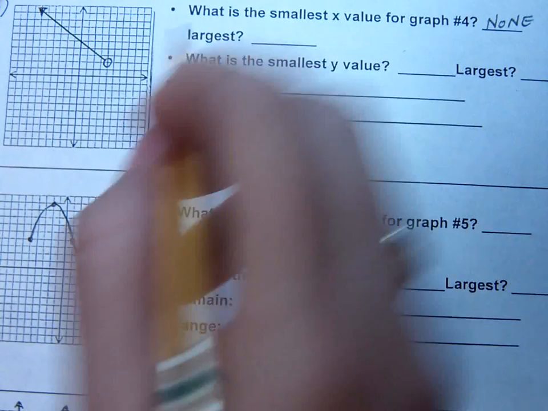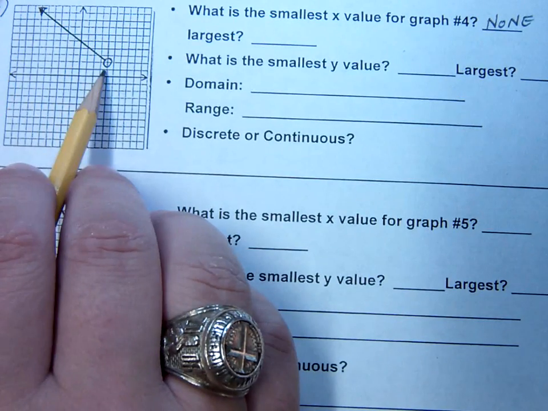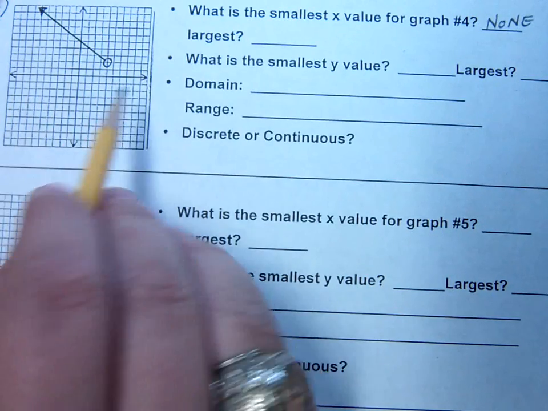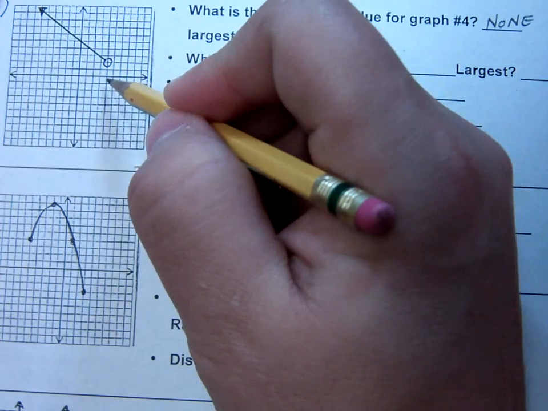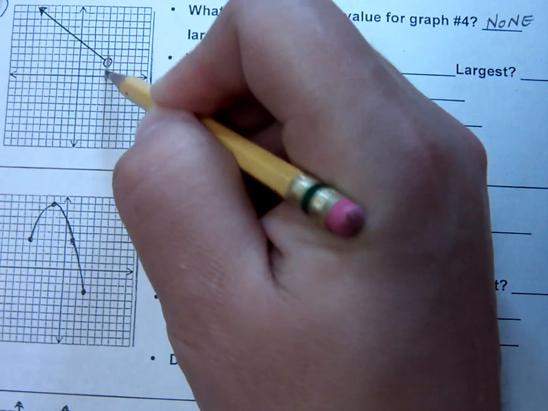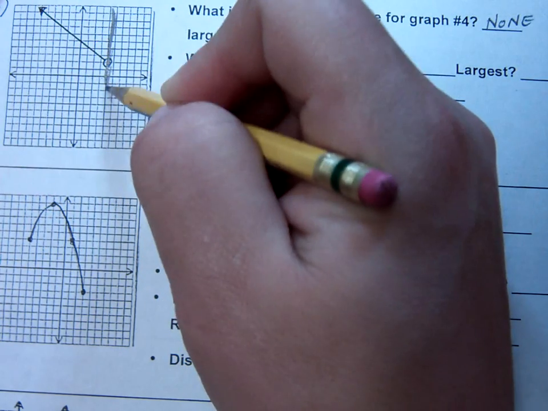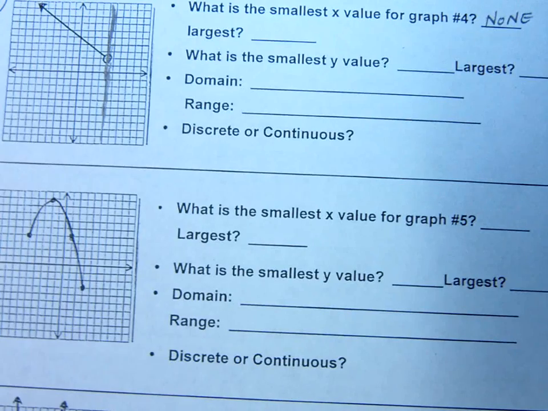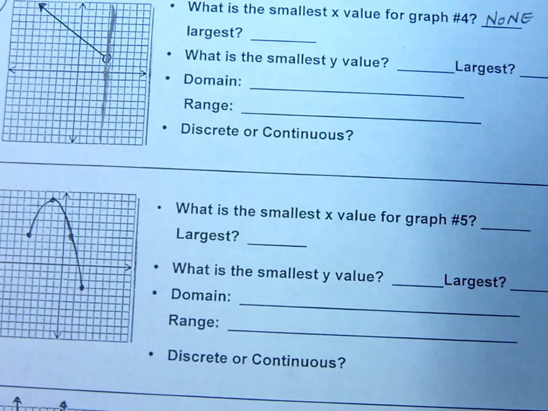What's the largest value of x? Go all the way to your right. So left is smallest, right is largest. Go all the way to your right. What is my largest value of x? Well, 1, 2, 3, 4. It's got to stop right here because the graph doesn't go beyond that point. So the largest value of x then is going to be positive 4.